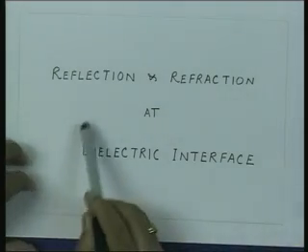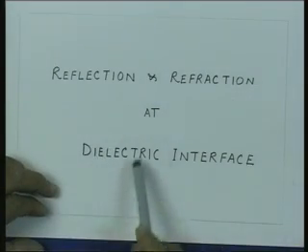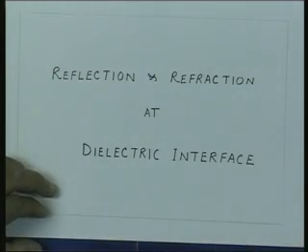Now, following that, today we will investigate how much energy is transferred to the second medium and how much energy is reflected from the dielectric interface. So, today essentially we discuss the problem of reflection and refraction at the dielectric interface.